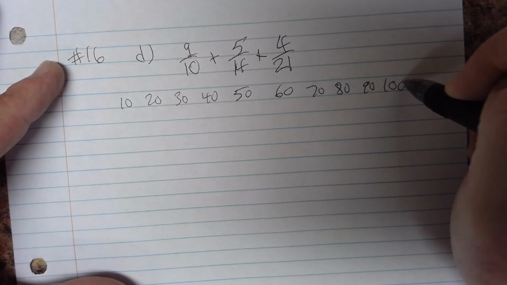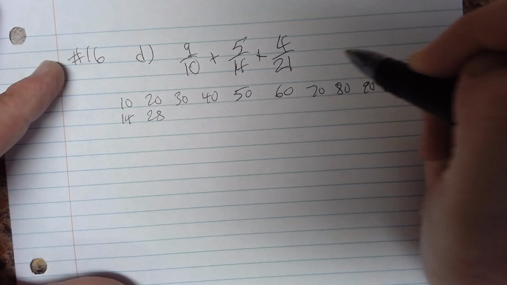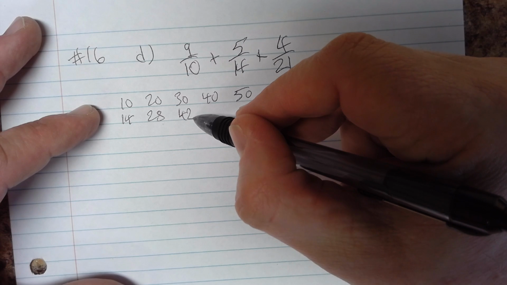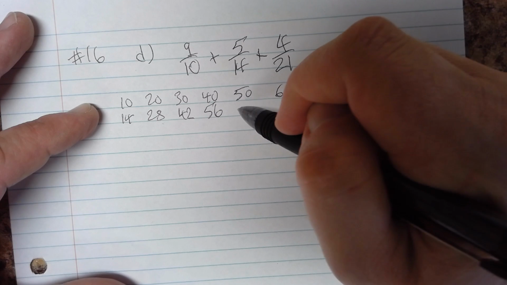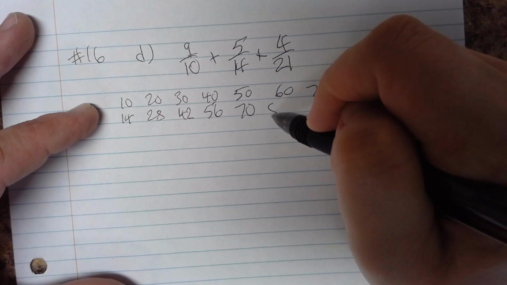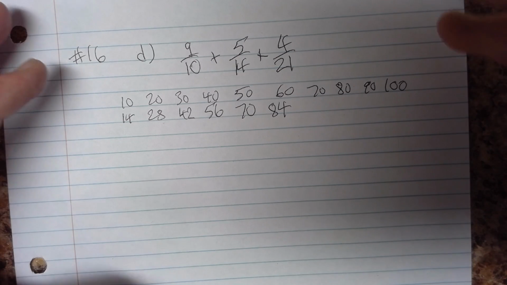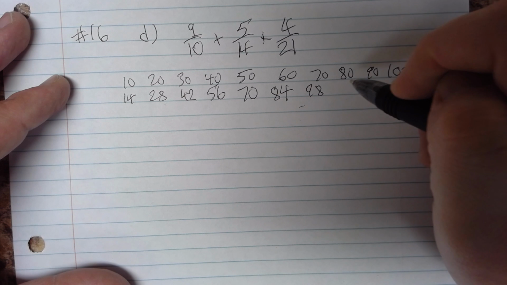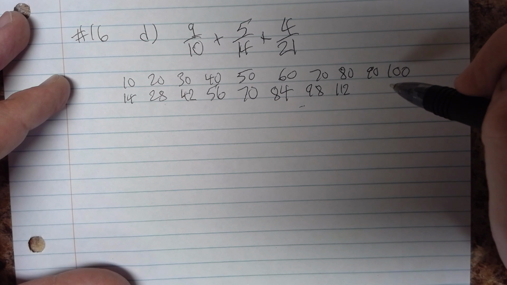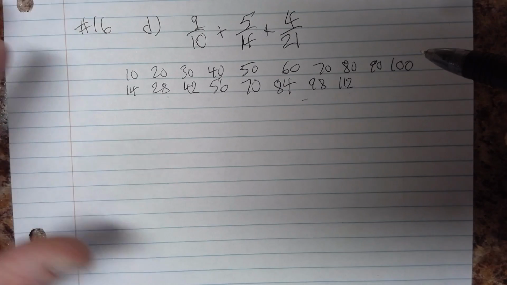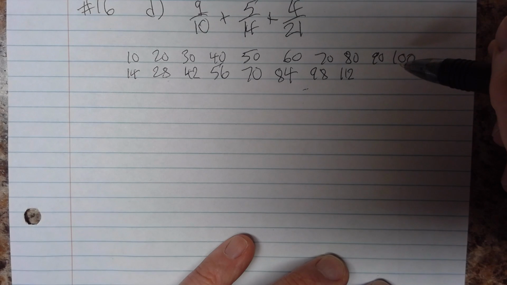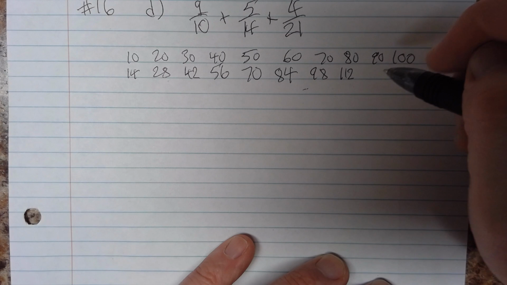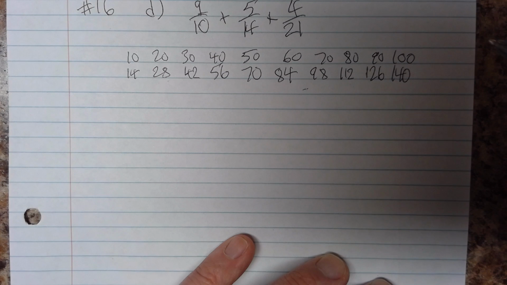Let's go up to 140 with the 14. 14, 28, 42, 56, 70, 84, 98, 112, 126, and 140.